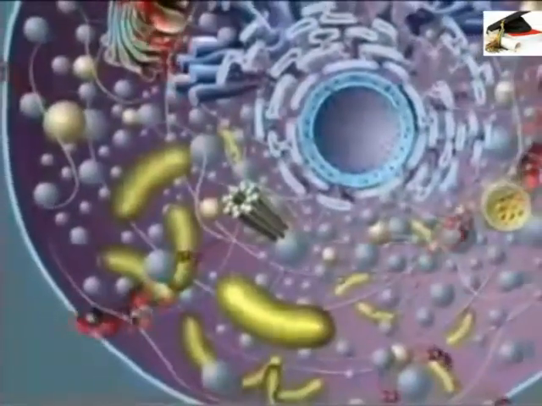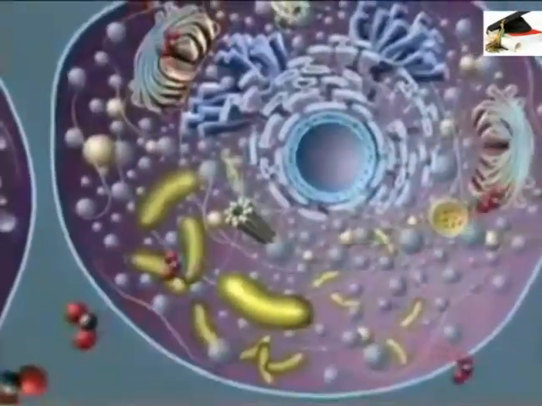Welcome to the next chapter. It is the cell. Now, animals and plants' bodies are made up of small microscopic units called the cells. The cells make up the structures of the living organism and are responsible for carrying out the various biological processes.